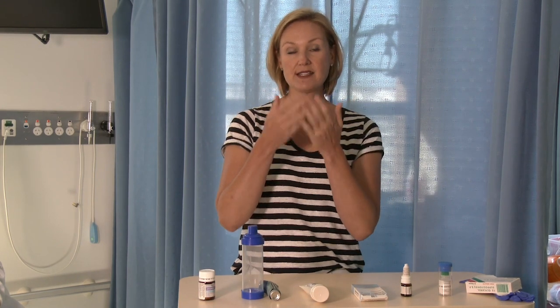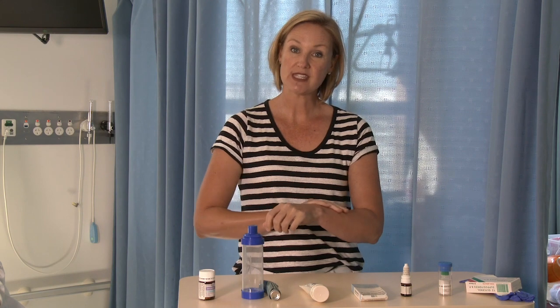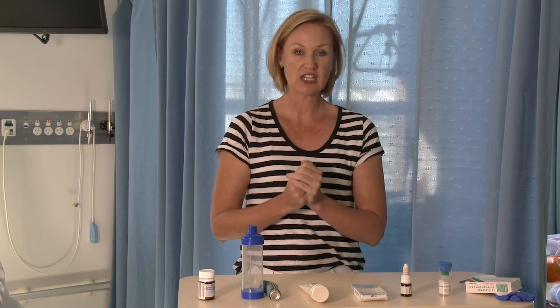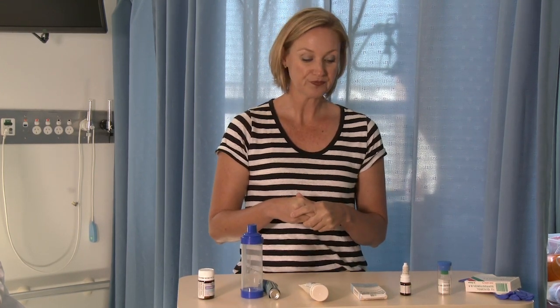There are many different ways that we can administer medications. So we can do it through the intravenous mechanism, so that's through a cannula. We can do it orally, so that's ingesting or swallowing medication. We can apply medication to the skin. We can inhale medication. We can have medication in a suppository form. So in this little segment here, we're going to be talking about the different ways that we can administer medications.